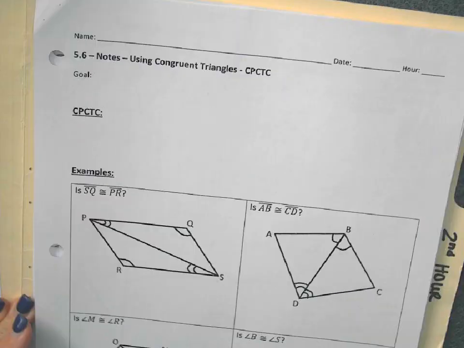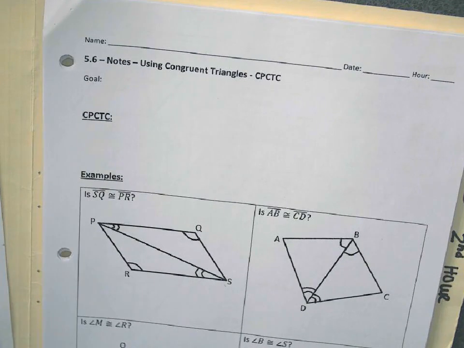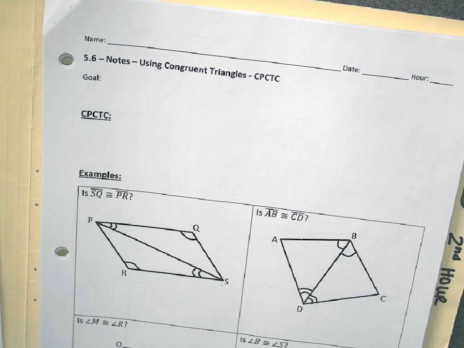So 5.6 notes covers, we're going to use congruent triangles and the idea that corresponding parts of congruent triangles are congruent to prove parts of triangles are congruent.